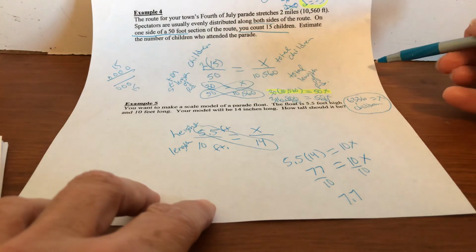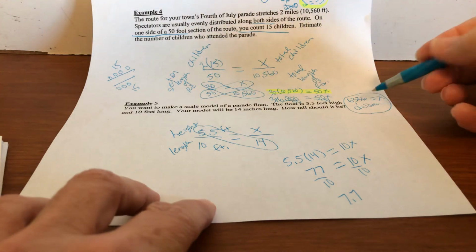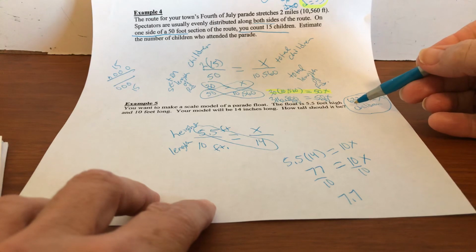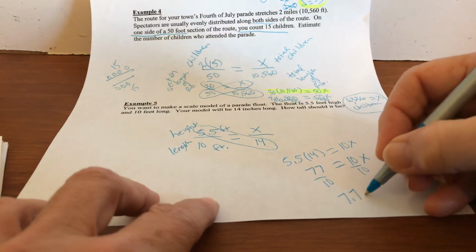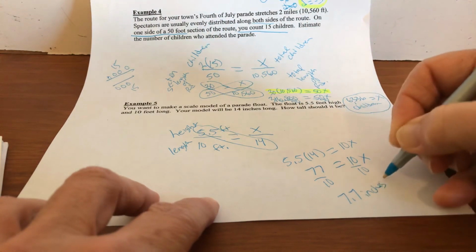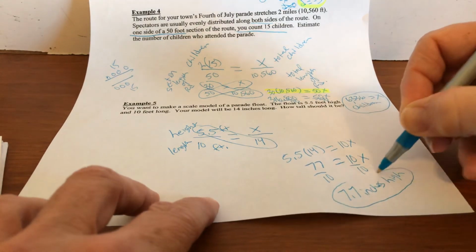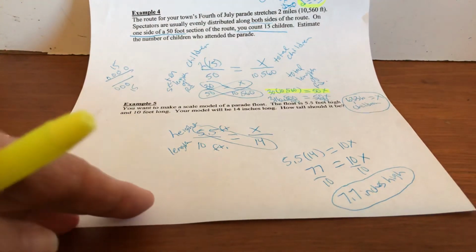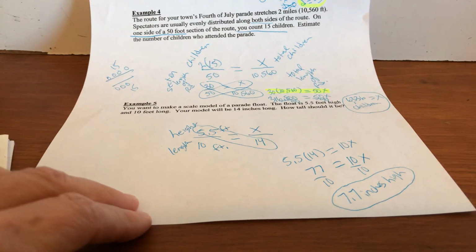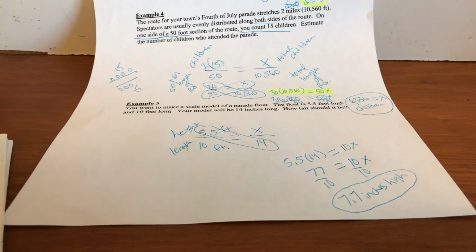And then keep in mind that it's asking me how tall this should be, and this is my model, and my model is in inches. So my model should be 7.7 inches high.